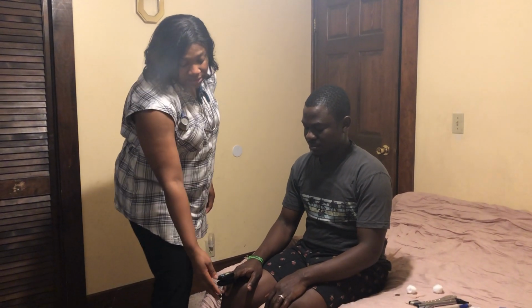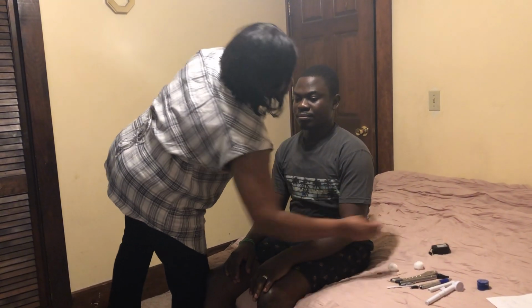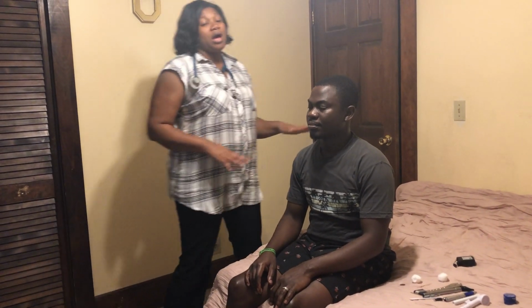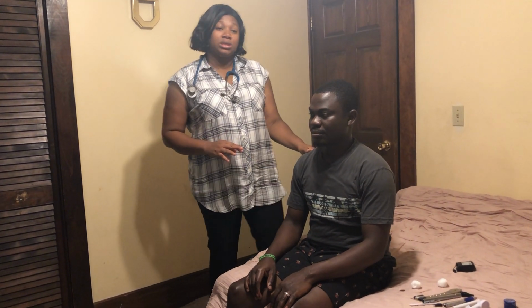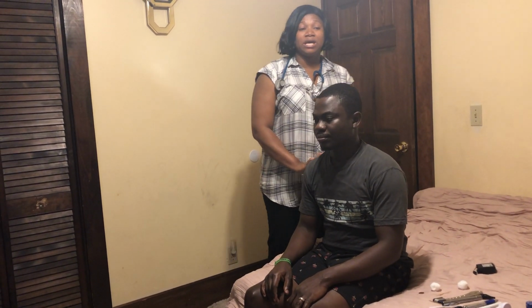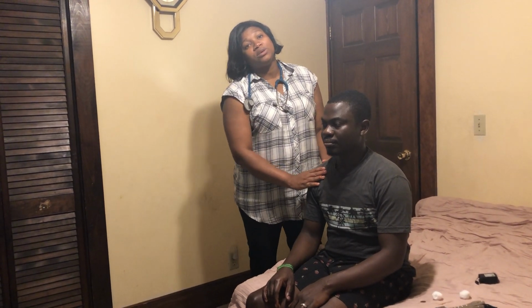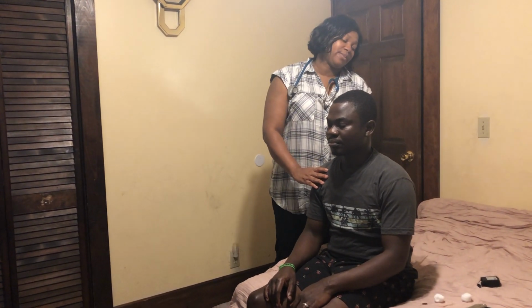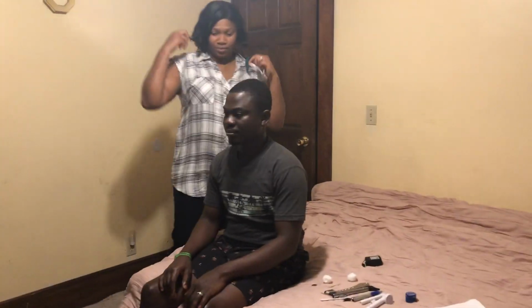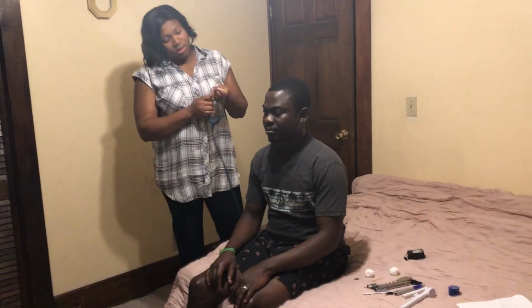Patient is 97% on room air, and pulse is 62 beats per minute. I will auscultate the lung sounds. There are 6 points in the front, while there are 10 points at the back. Okay, I'm going to start from the front.